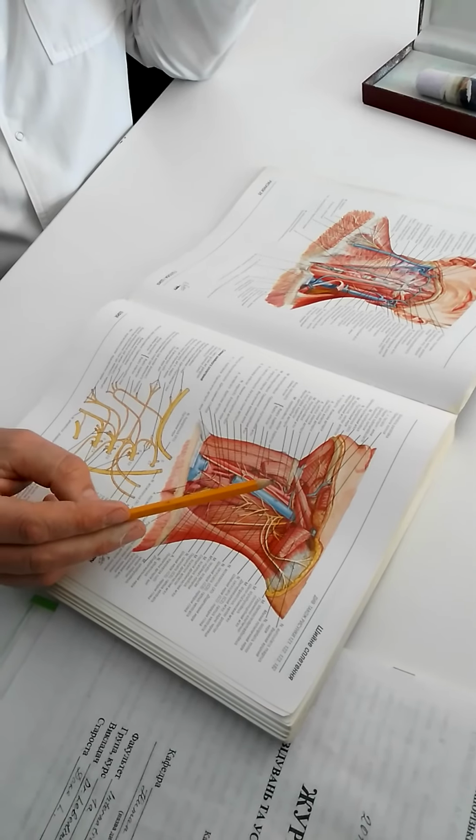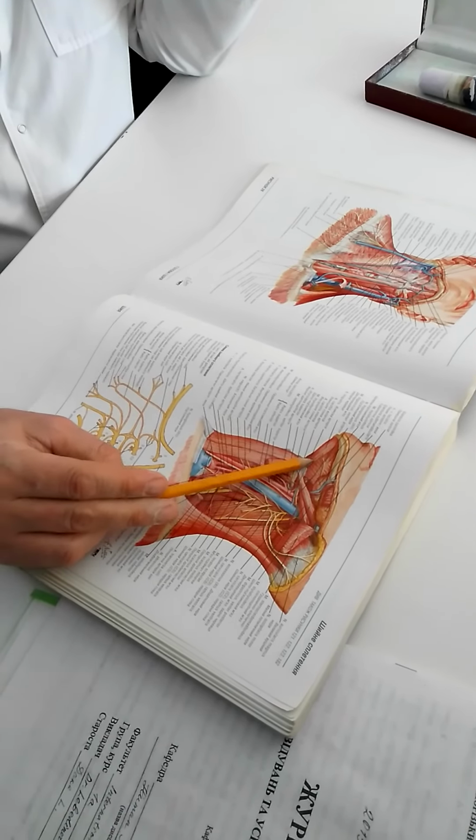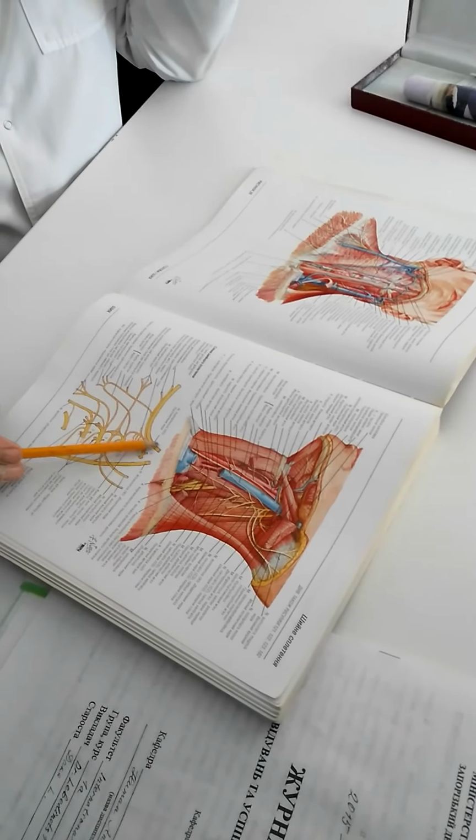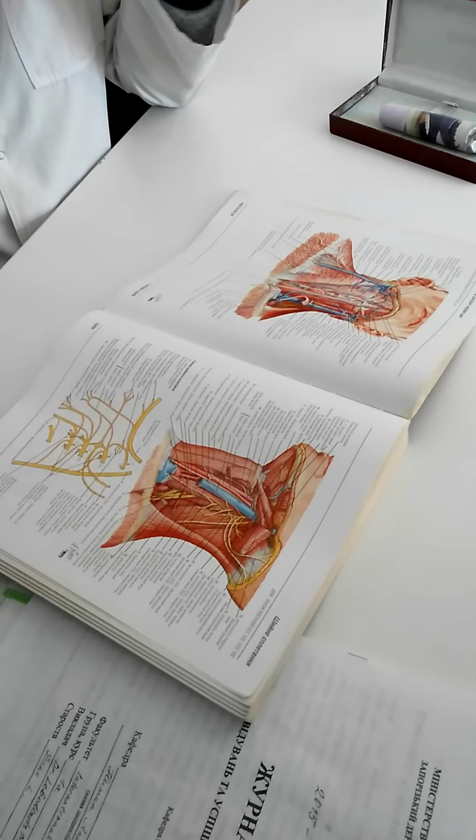and partly to suprahyoid muscles, musculus geniohyoideus, for example, musculus mylohyoideus, and distinct, together with nervus lingualis, hypoglossus.